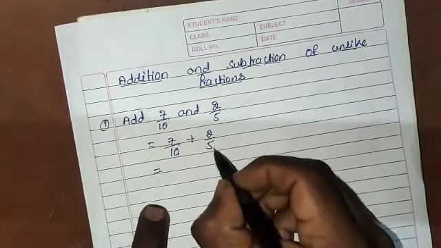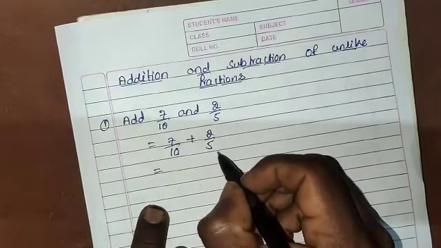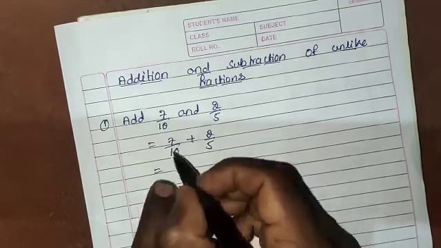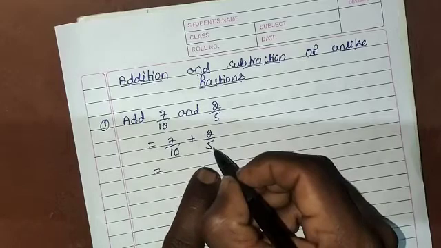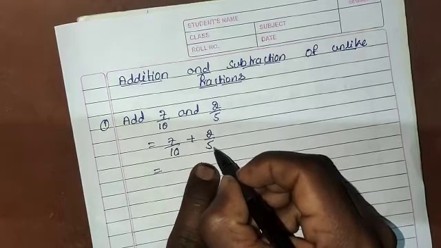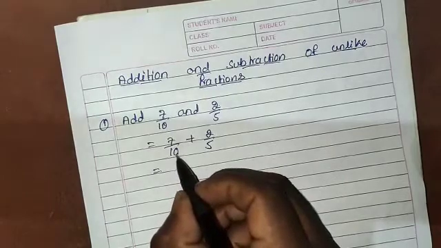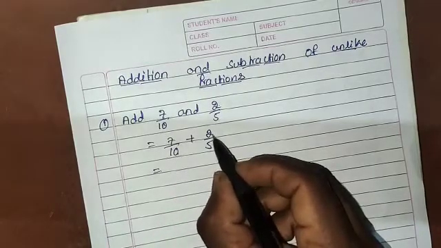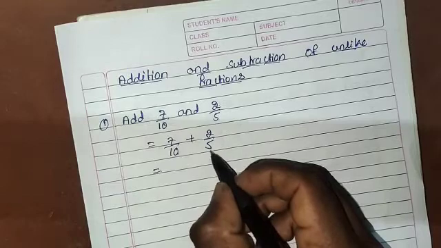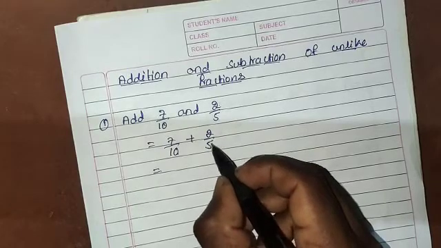We do it by multiplying the denominator and the numerator by the same number. Here we have 10, and now we need 10 here also. This fraction contains the denominator 10. We need to convert the other into a like fraction, which means it also contains 10.